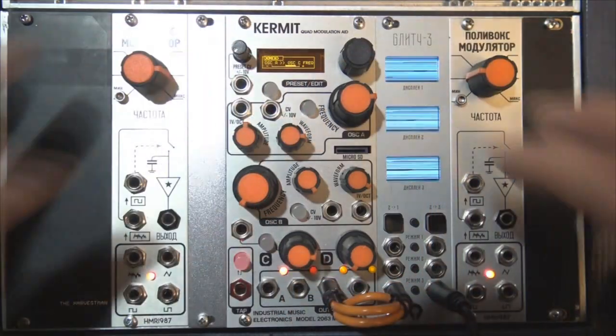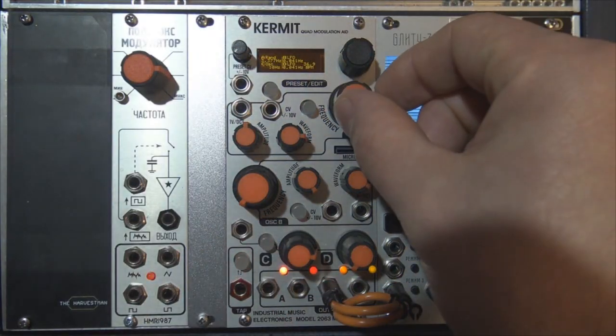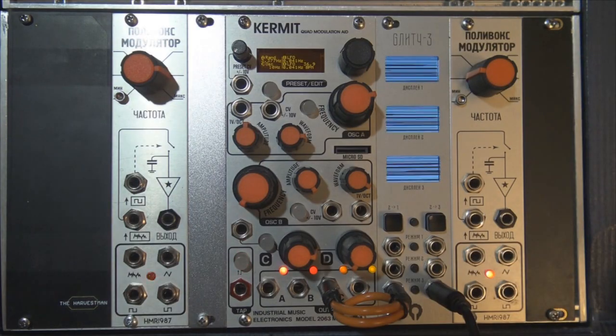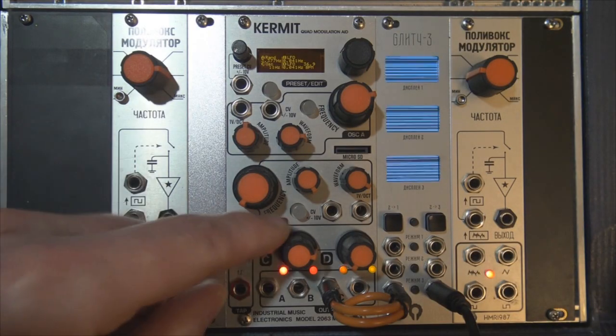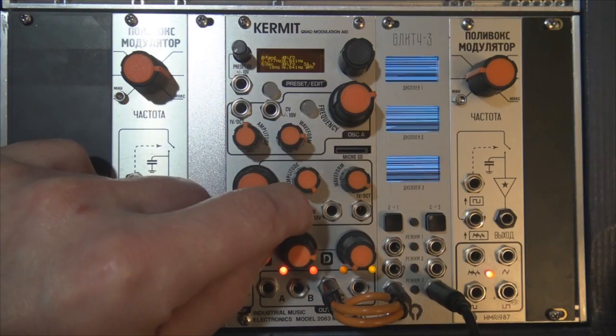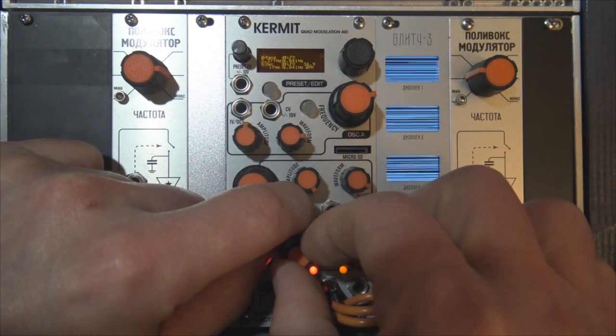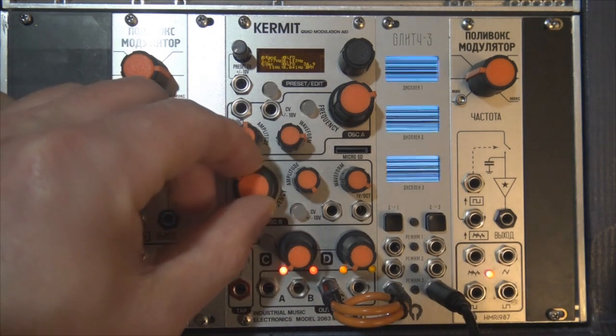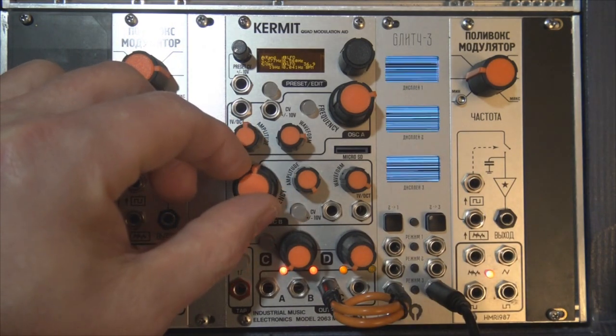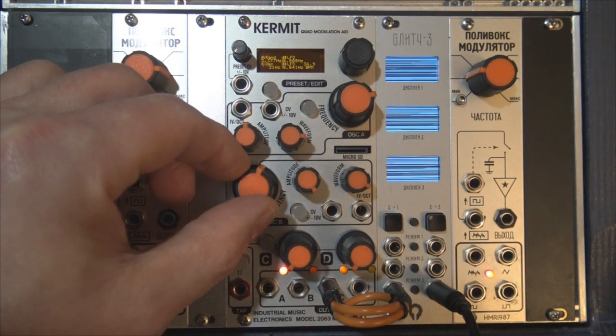Channel B could be modulating the amplitude of channel C. Push and hold the B and C button, then press the tap button, and finally adjust the amount with the C knob. It may not be so obvious on camera, but I'm using my thumb to push both the C and tap button at the same time, saving the other hand for knob control.